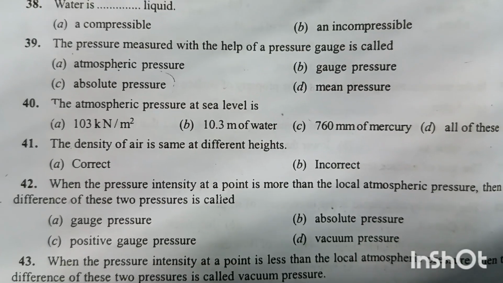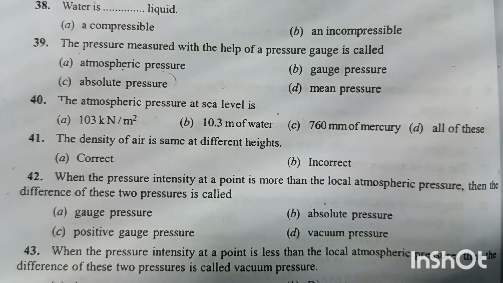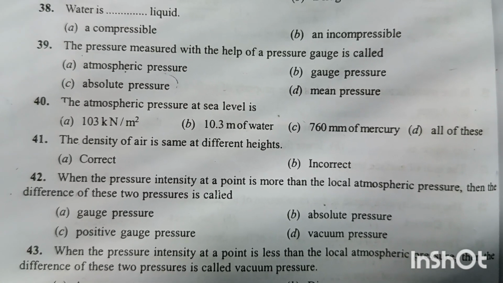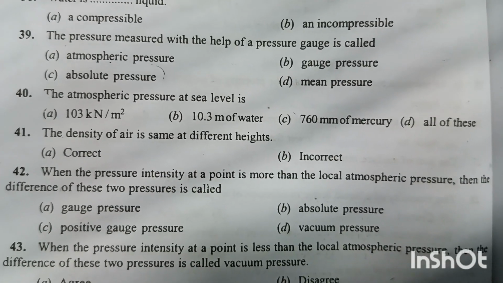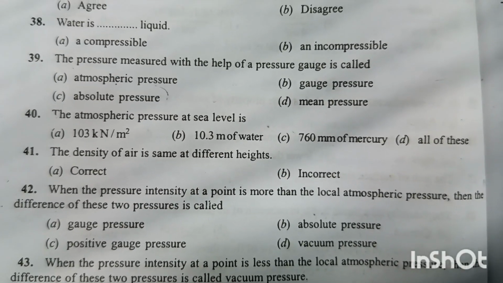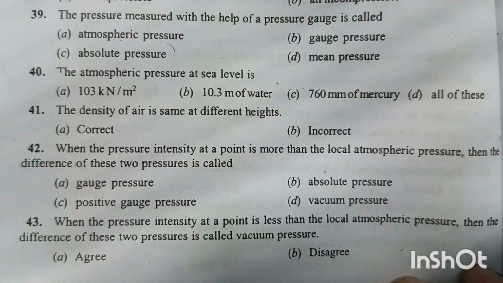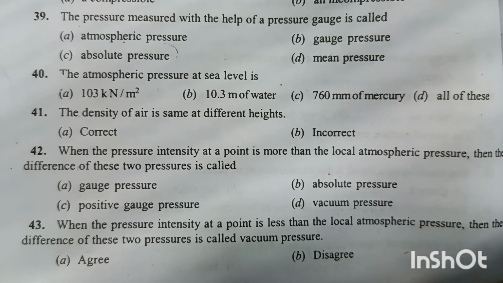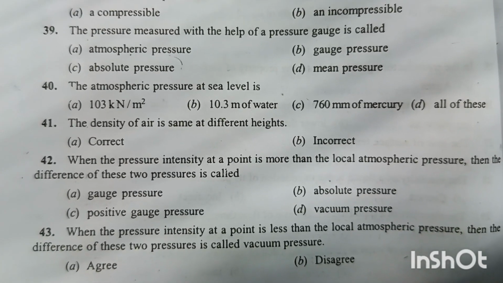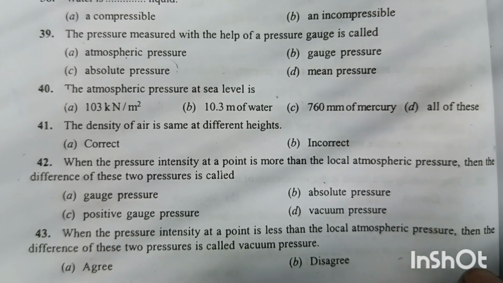Question number 40. The atmospheric pressure at sea level is. Option A 103 kN per meter square. Option B 10.3 meter of water. Option C 760 mm of mercury. Option D is right answer, all of these. Question number 41. The density of air is same at different heights. No, the density of air goes on decreasing as the height increases. Option B is right answer.